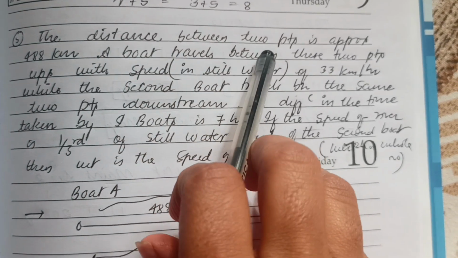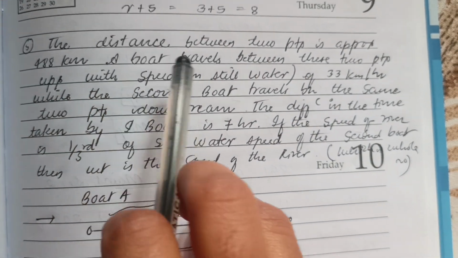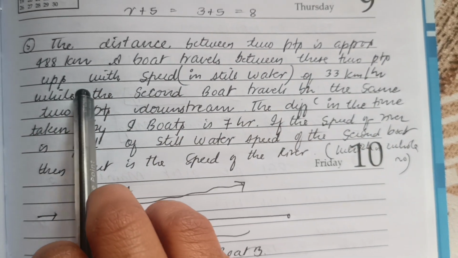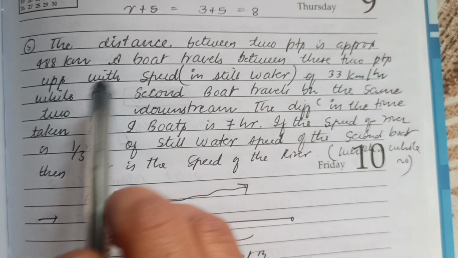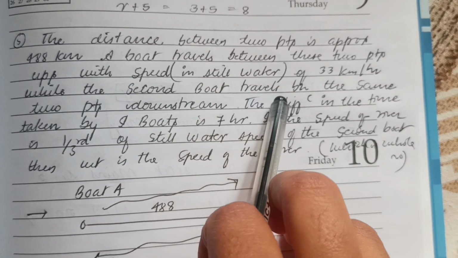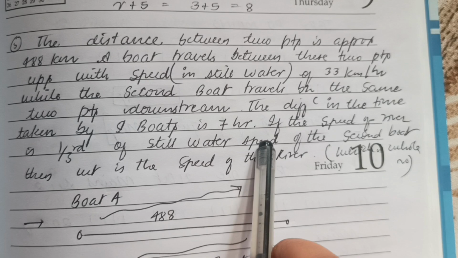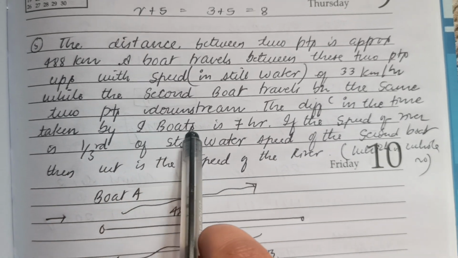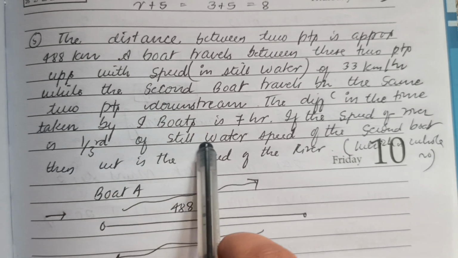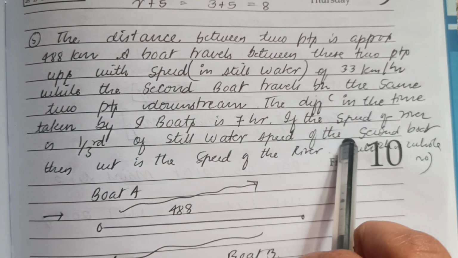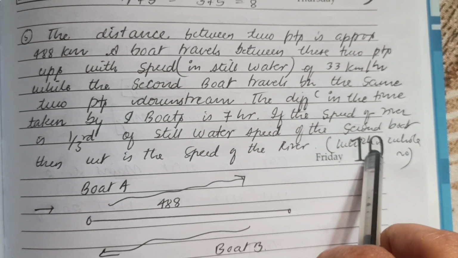The distance between 2 points is approximately 488 km. A boat travels between these 2 points upstream with a speed, that is in still water, of 33 km per hour, while the second boat travels between the same 2 points downstream. The difference in the time taken by the two boats is 7 hours. If the speed of the river is 1/3 of the still water speed of the second boat, then what is the speed of the river? And that should be a whole number.